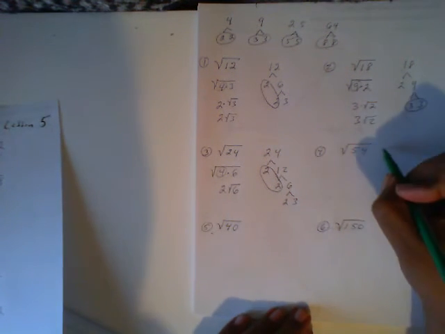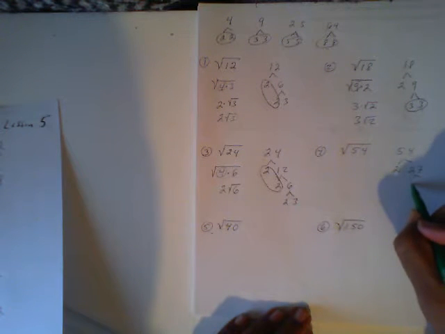Next, 54. Square root of 54. So let's start off by dividing by 2, and that'll give me a 27. And I can divide this by 3, and that'll be 3 times 9, and I can divide 9 by 3, so 3 times 3. So here are all my primes right here, 2, 3, 3, and 3.